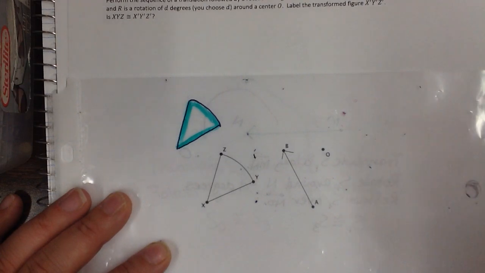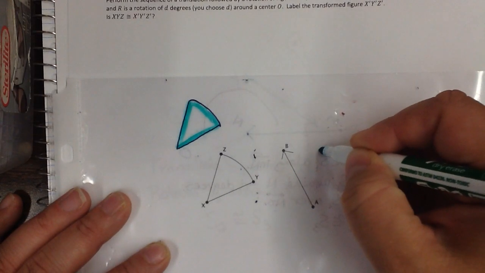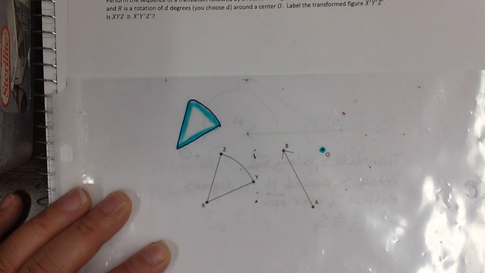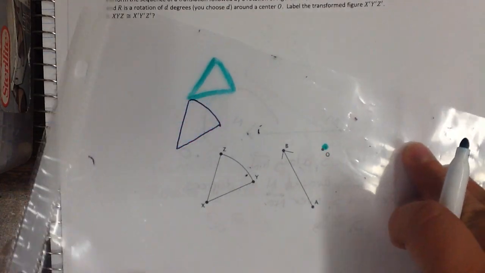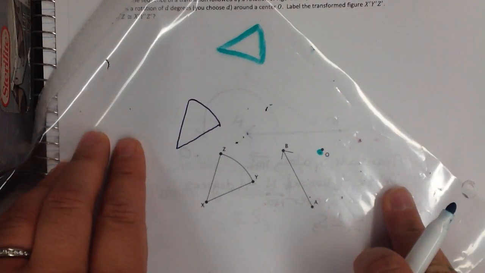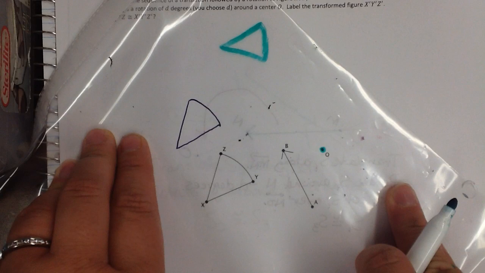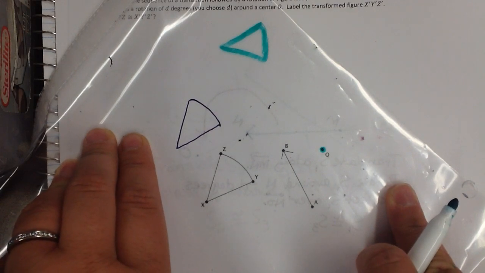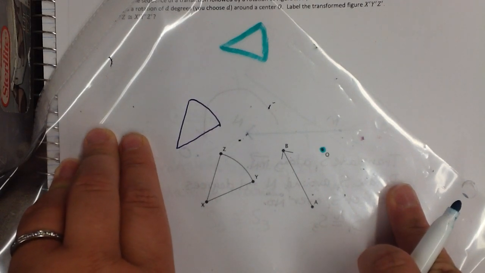We're going to mark our center. And then we're going to rotate it d degrees. You choose. So you could do positive or you could do negative. It doesn't matter. And I'm going to do negative. I'm going to rotate it clockwise like this. You could rotate it as much or as little as you want. It's completely up to you.